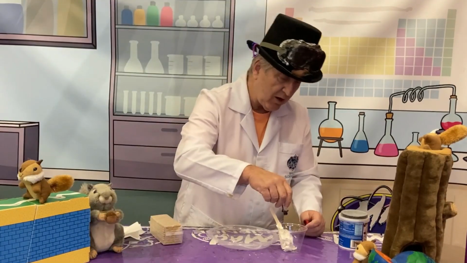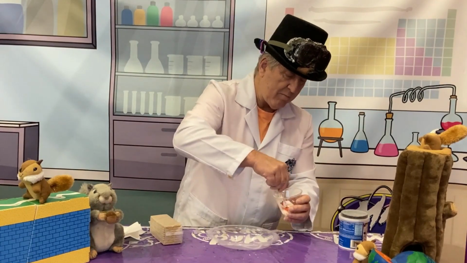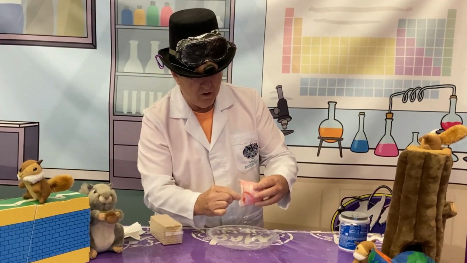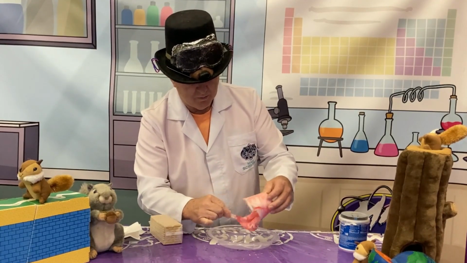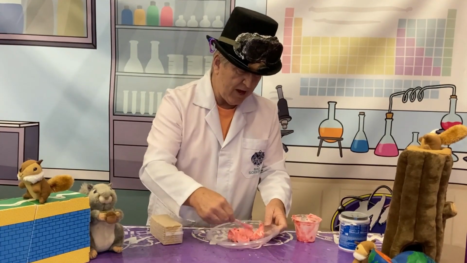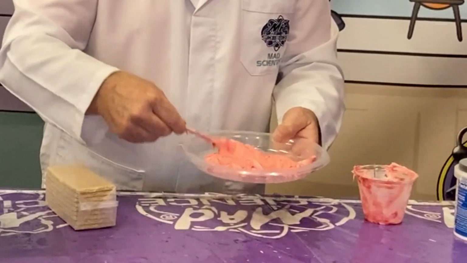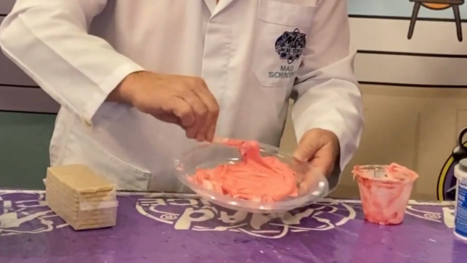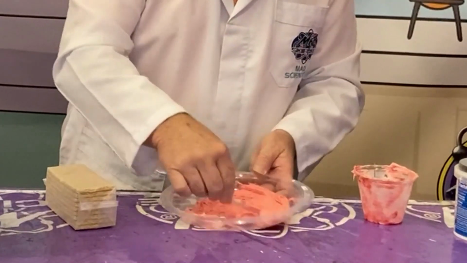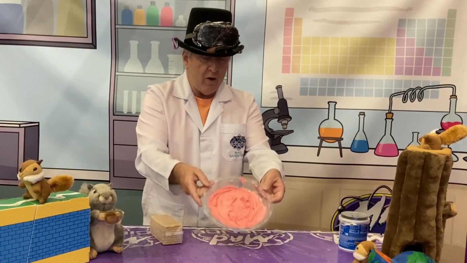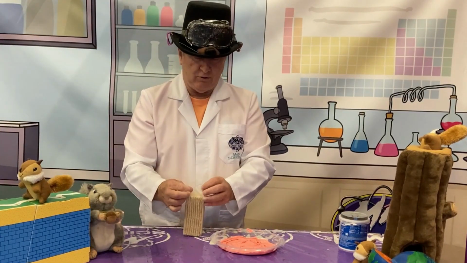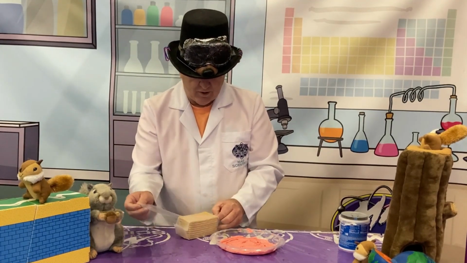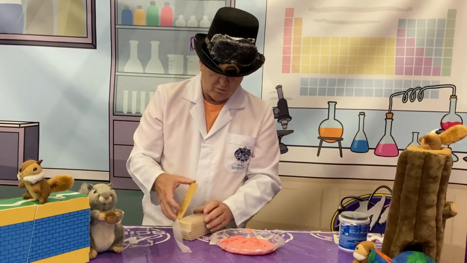So I'm going to put some red food coloring in here, and then we're going to mix this up like this, and we're going to dump all this out right here onto my tray, and then we're going to spread this out. Okay, so this is going to be like the mantle of the Earth. It's not quite on the Earth's surface, but it's just underneath the surface of the Earth. So there we have the mantle, and I'm going to use these crackers to be my surface of the Earth, or my Earth's crust right here.